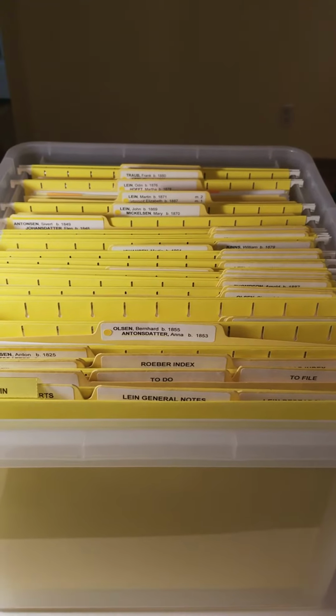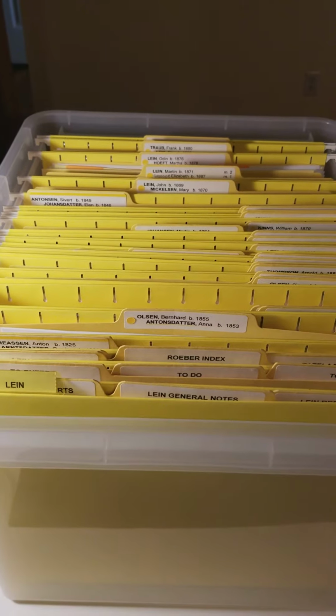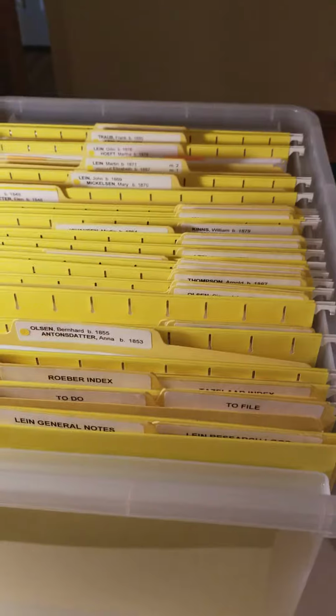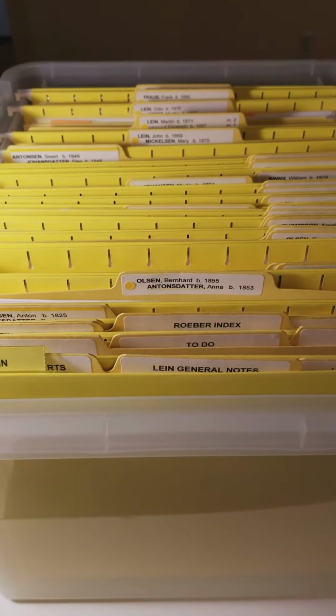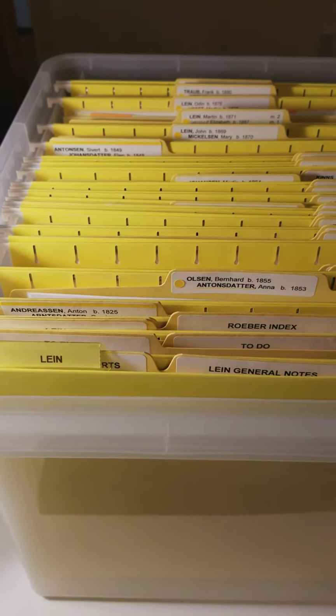I am going to discuss the new way I am organizing. Originally, and in my first video, it showed how I first alphabetized my direct line, and then anyone behind that, or any children or grandchildren, got filed in another folder behind them with a circle next to their name. So today I have started to redo my files.